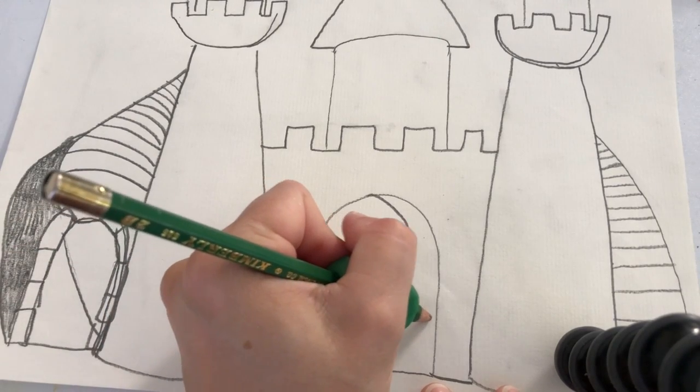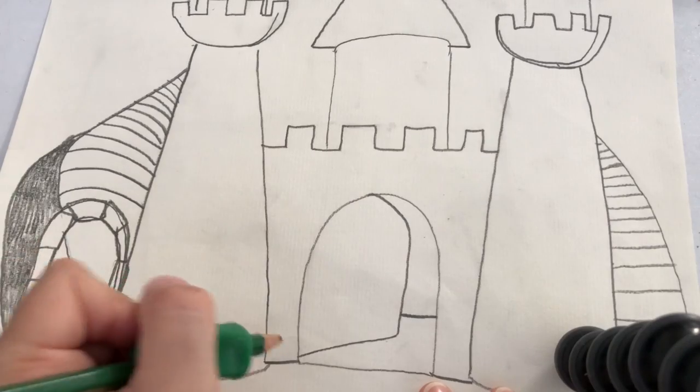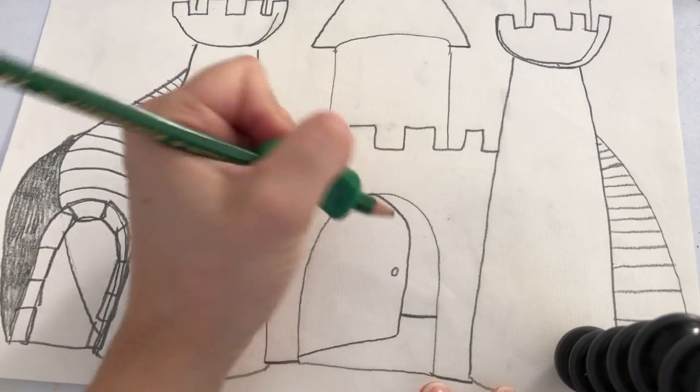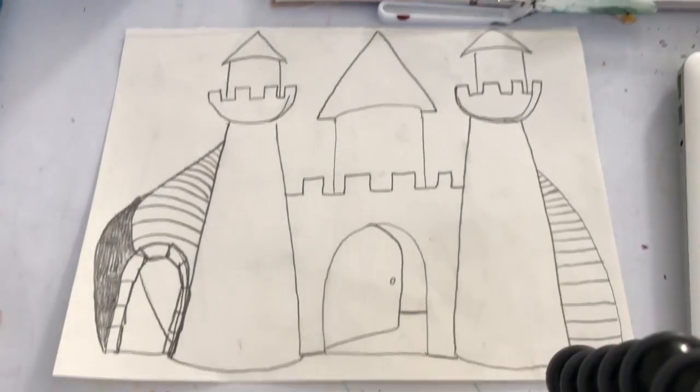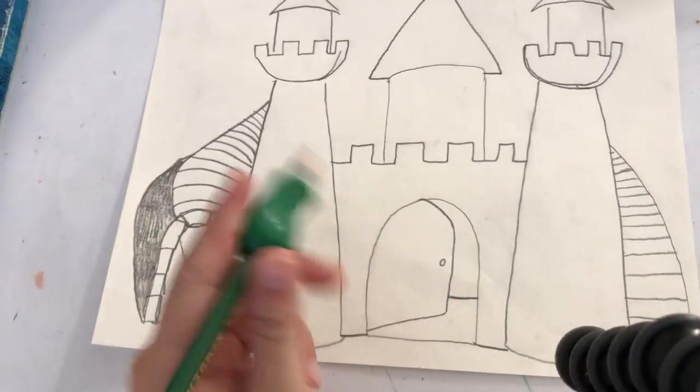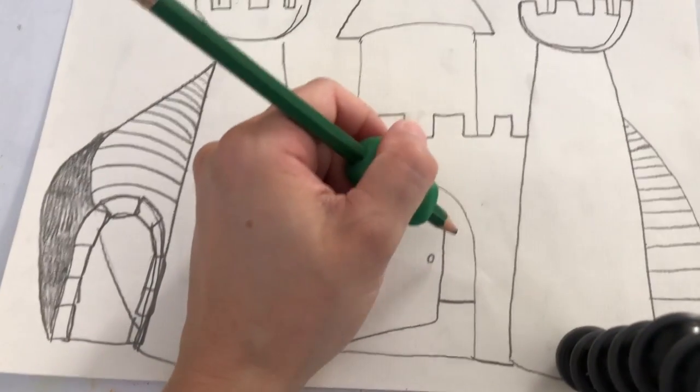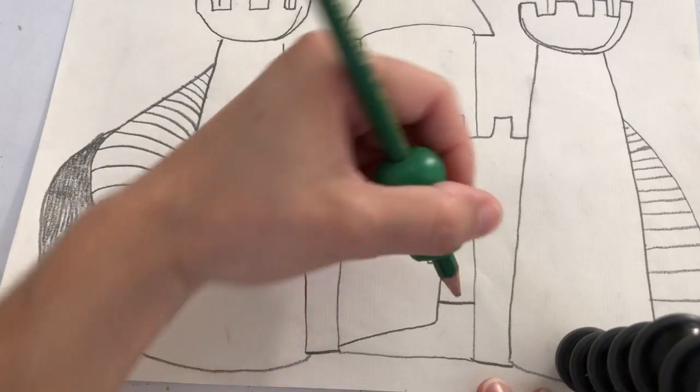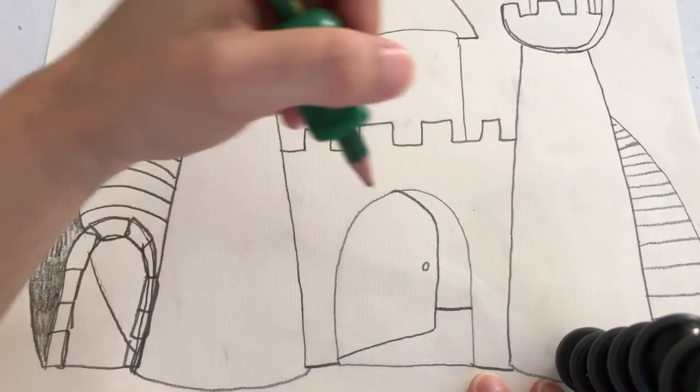And then I can make a straight line for the floor, make a little doorknob. It creates this mystery, like, why is the door open? Who's in there? And you can draw a little scene in there or whatever you want.